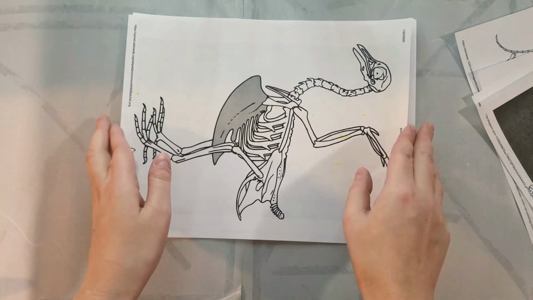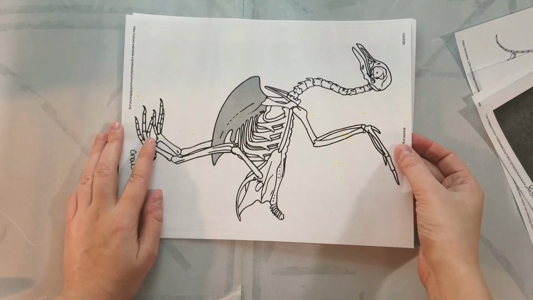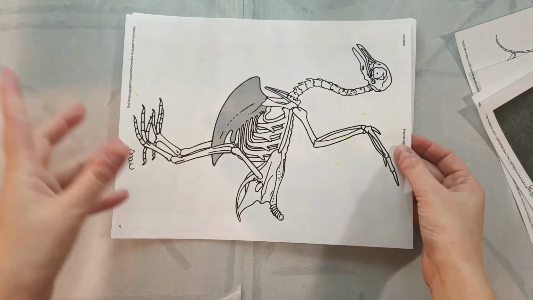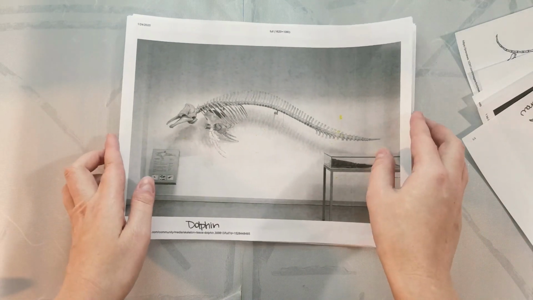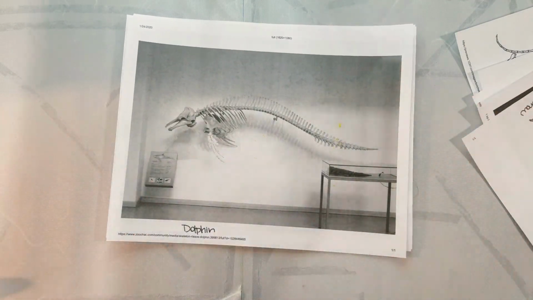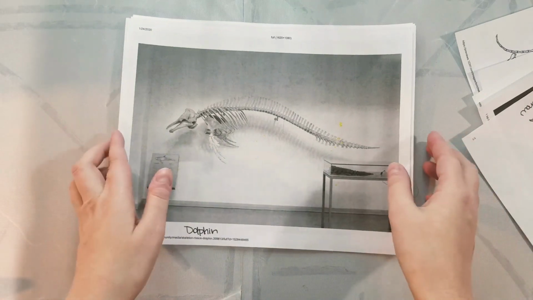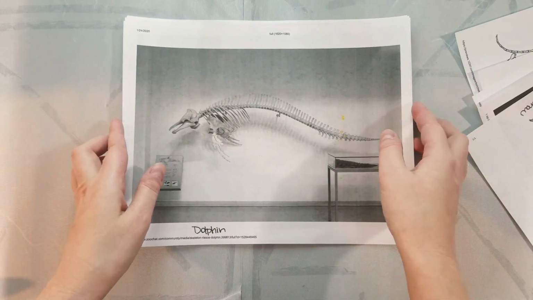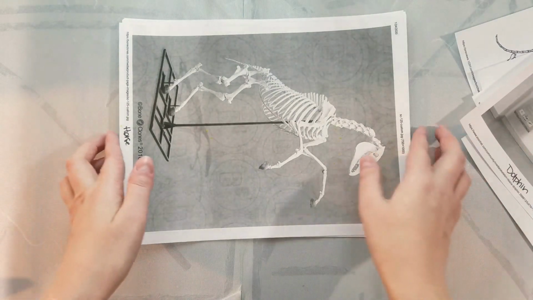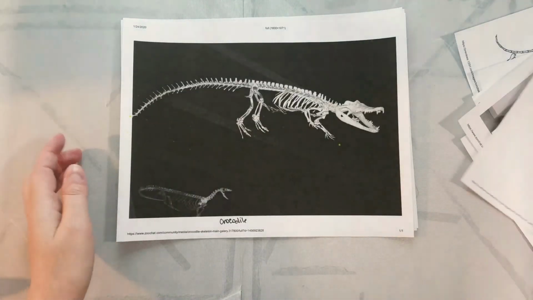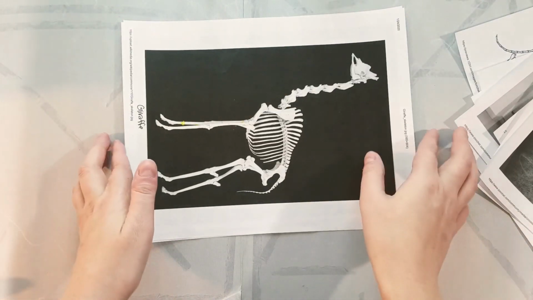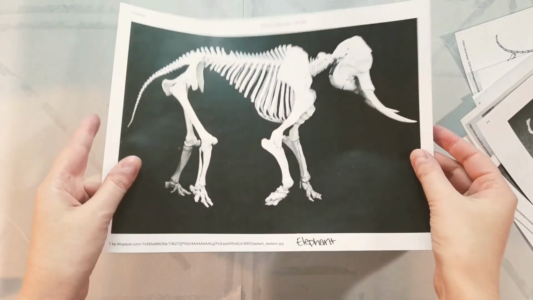We've got a crow, and believe it or not, finding realistic skeleton forms for crows, horses, cats, is basically impossible because of the ridiculous Halloween industry that needs to put tails and ears on these animals in their skeletal forms. Dolphins, horses, we got a couple horses here, a bear, crocodile, giraffe, and another elephant.